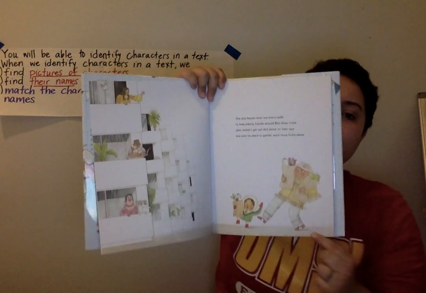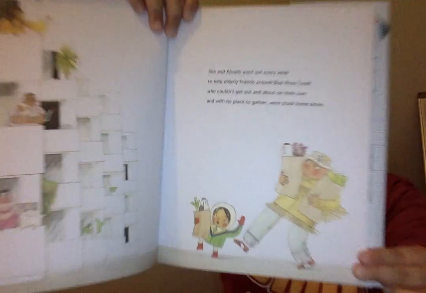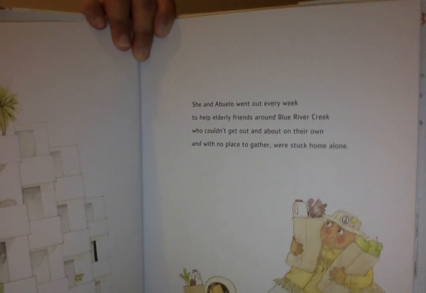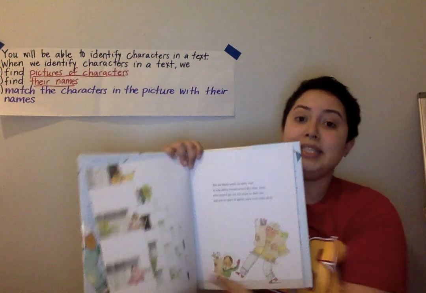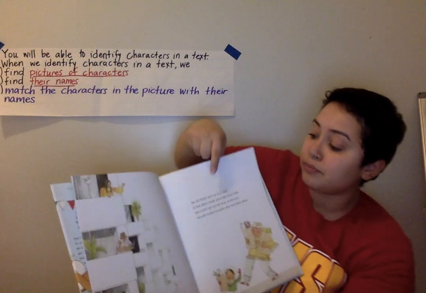Do you see the illustrations right here? I see 2 characters. Who do you think those characters are? I'll read the text again and you can tell me by matching the characters in the pictures with their names.